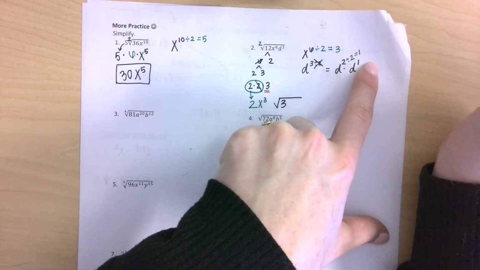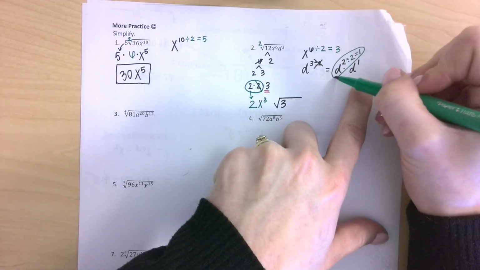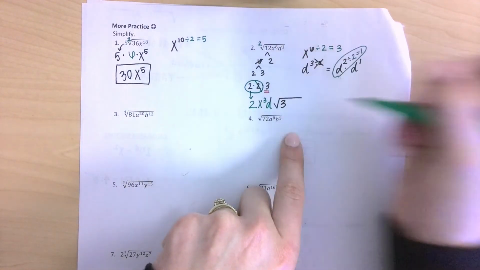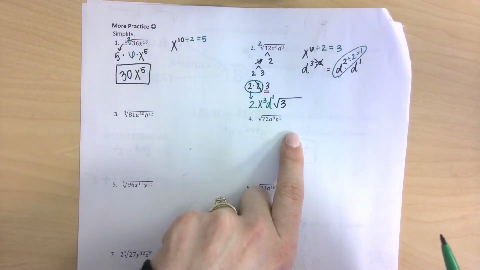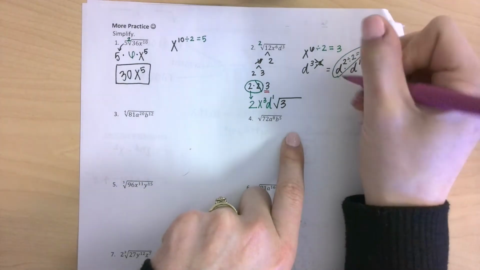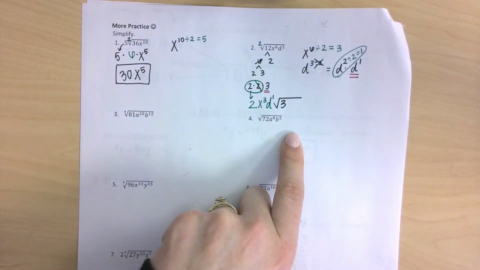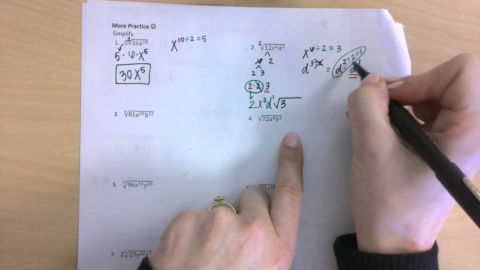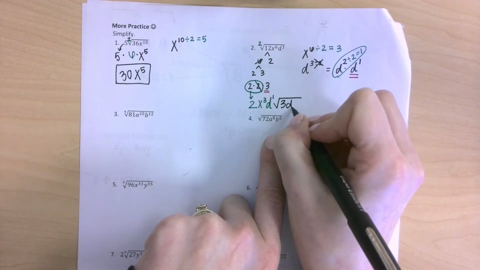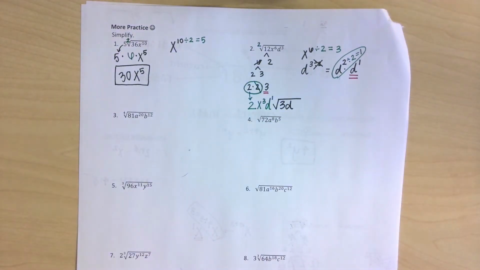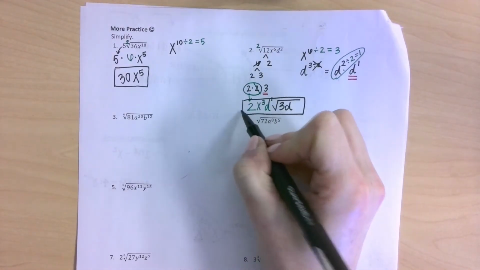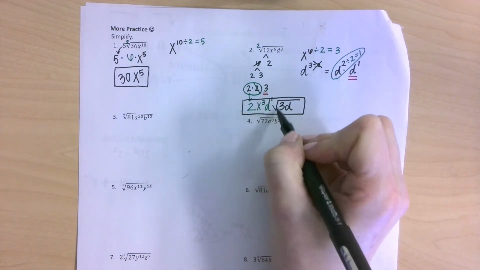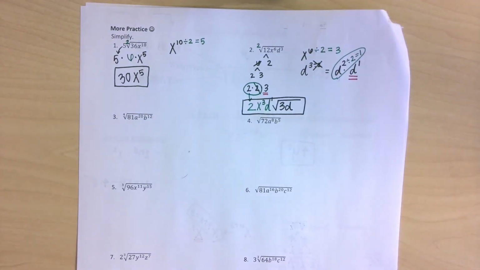It gives me 1. So this 1d will be outside. You can either write it as d, you could put d to the 1st power, either one would be fine. And there was 1d left over that did not have a partner or a group. It did not divide nicely, so it stays inside of the square root. So this right here would be your final answer: 2x cubed d times the square root of 3d.